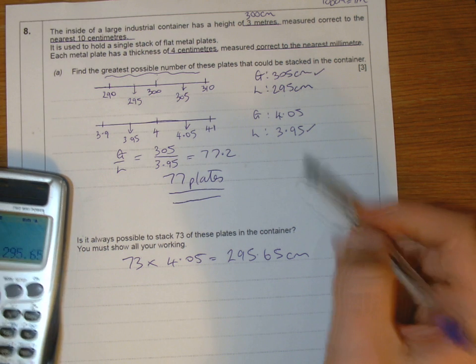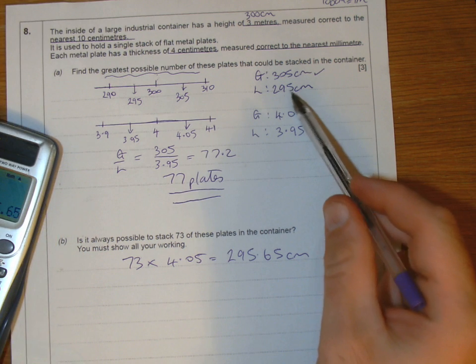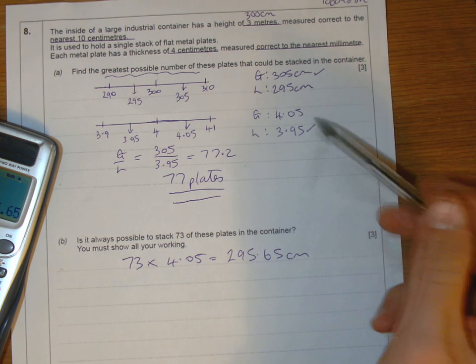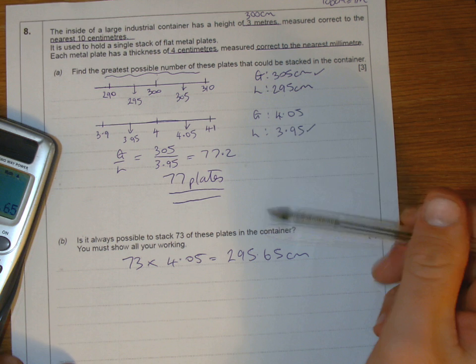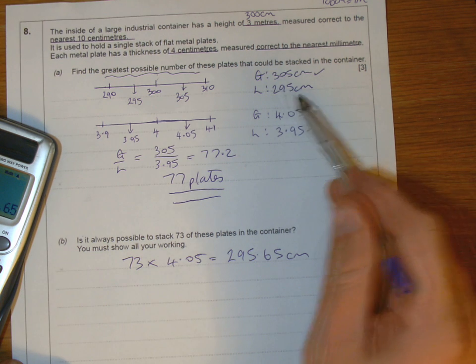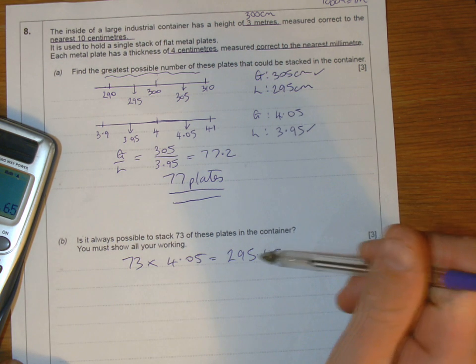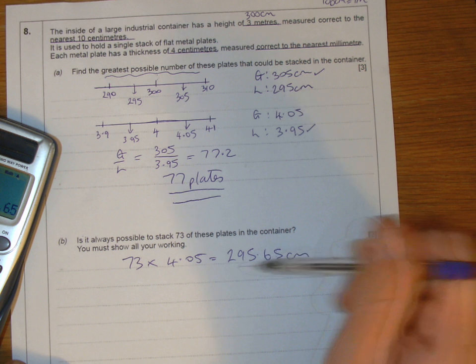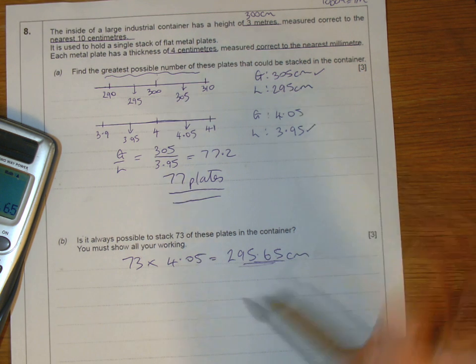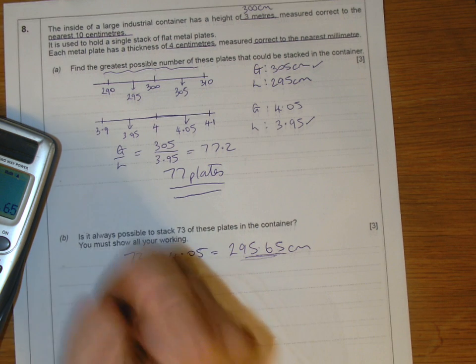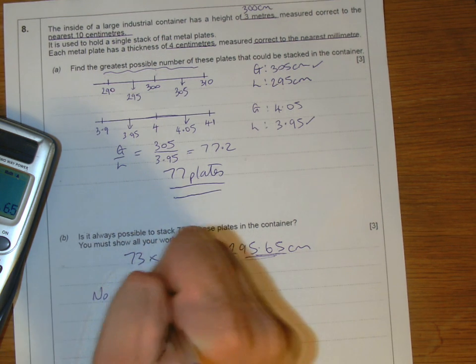Now, if you go back up and think about it, it might not actually be able to do it, because the least container could be of that height, and if you have the greatest plates, it could give you this height, so it wouldn't quite fit in the least container. So you could say that no, it's not always possible.